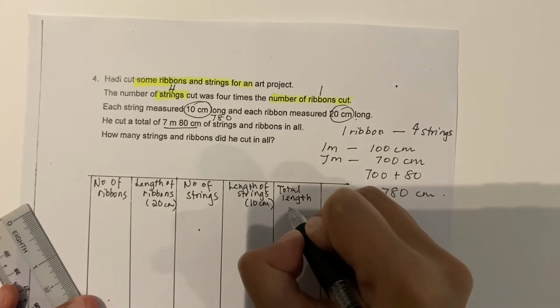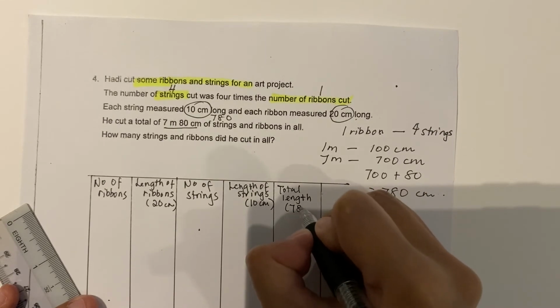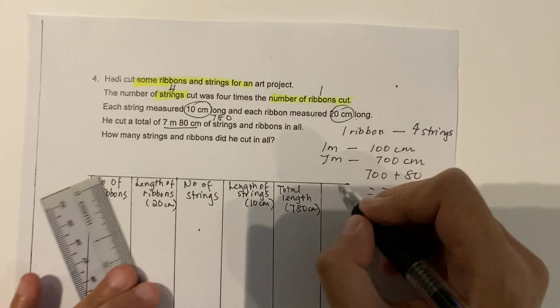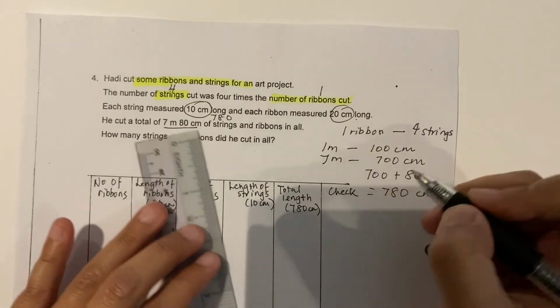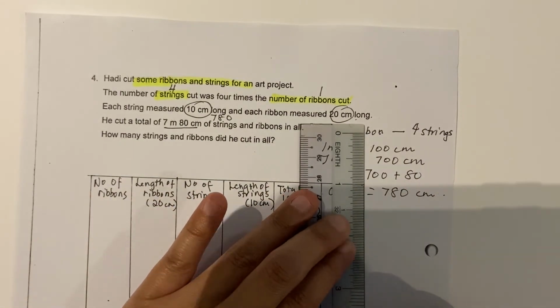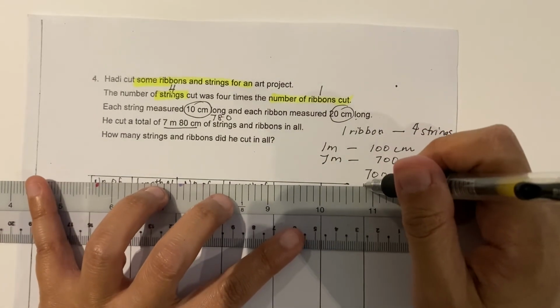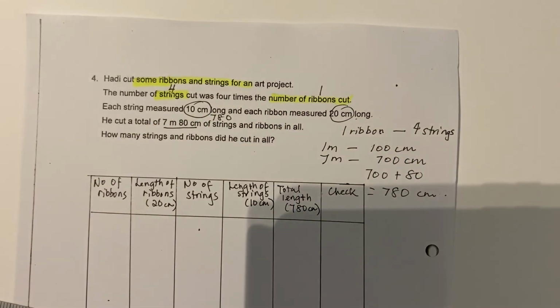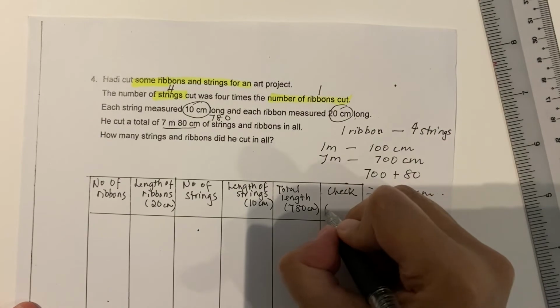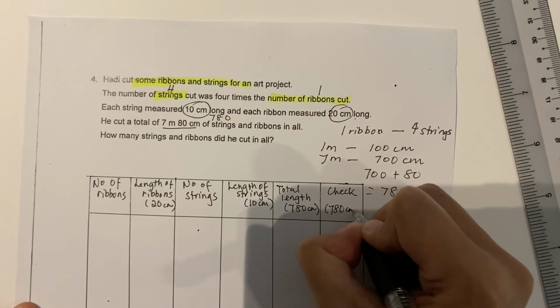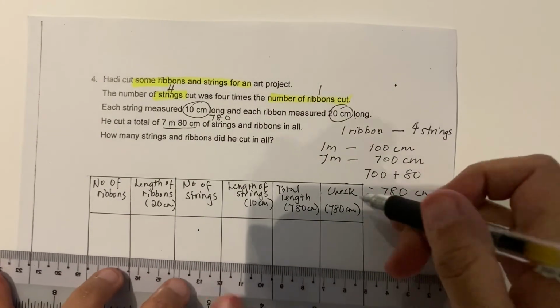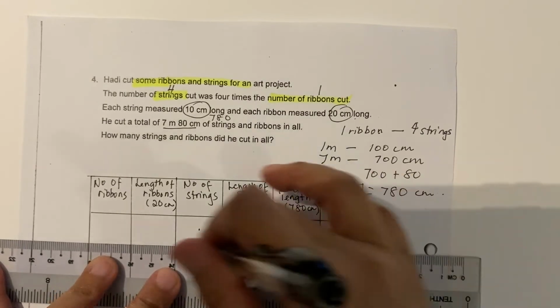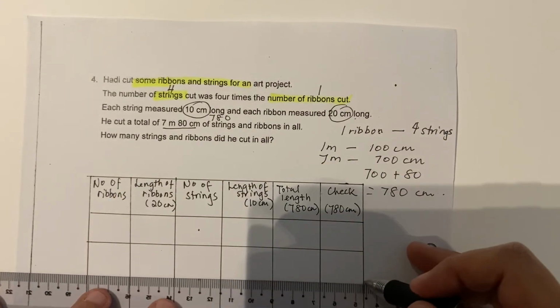Your total length is 780 cm, and your checkbox must also be 780 cm. Okay, so draw 4 rows or 3 rows, up to you.